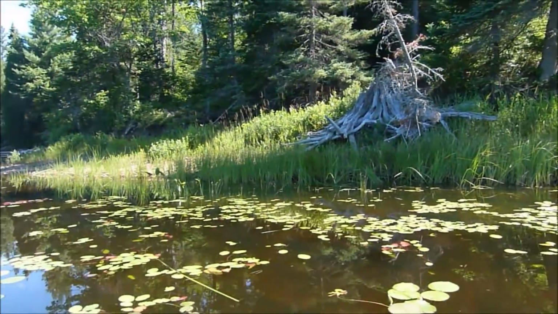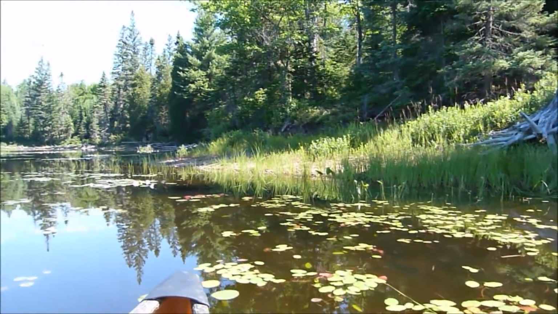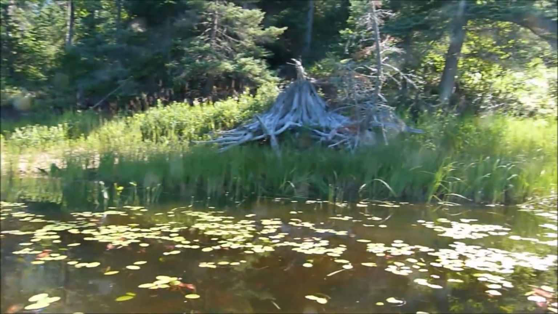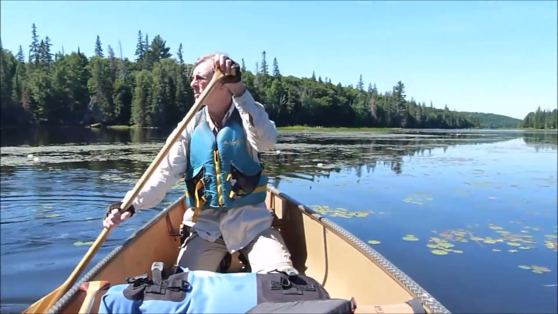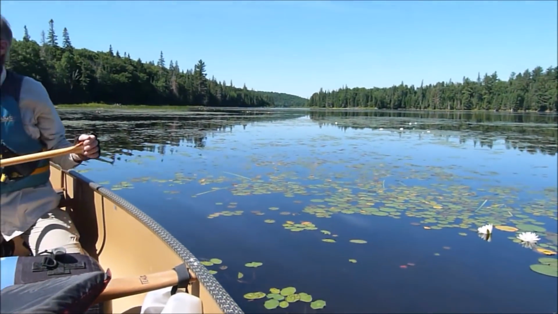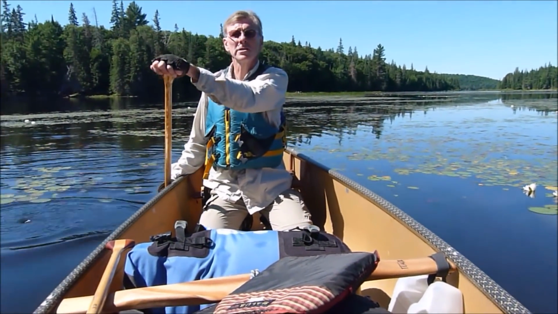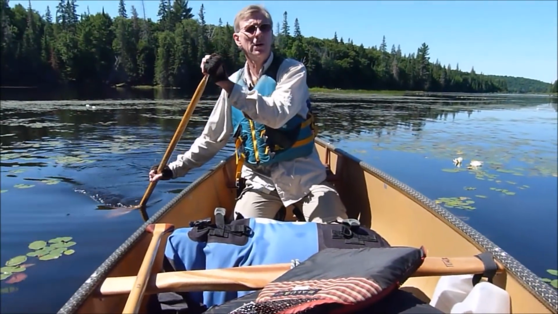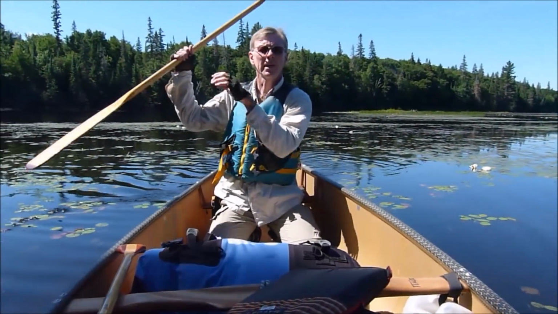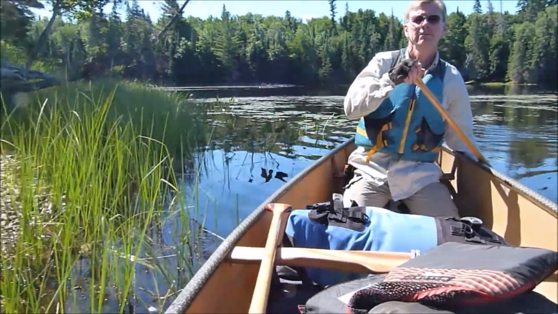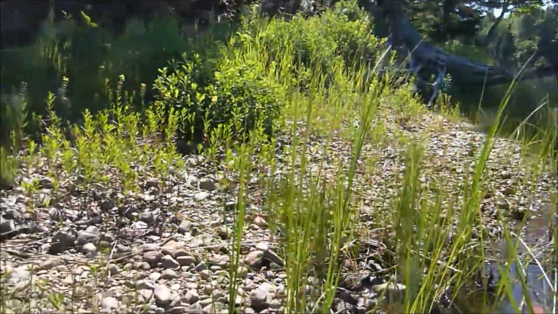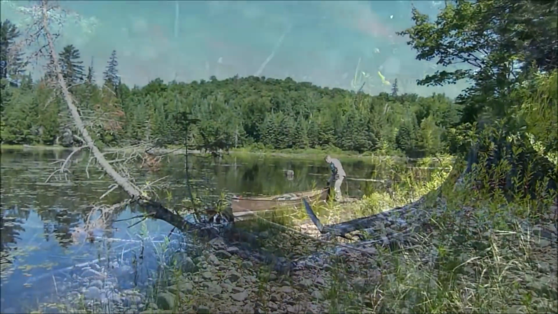So this we thought was a very promising location. Promising because the grade was nice, it was easy to land our boat, it was a place to swim, it would be easy to get water, and it was on a point, so it would get sunlight all day long and would catch a breeze, and during bug season, that's really valuable. And we've just landed.